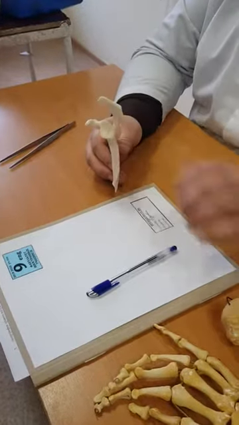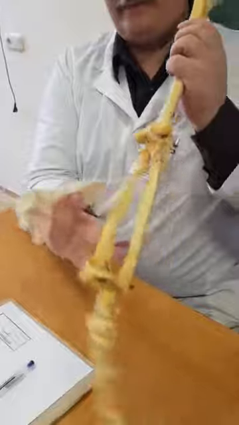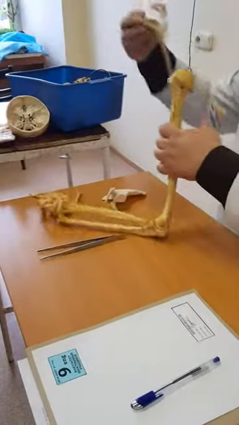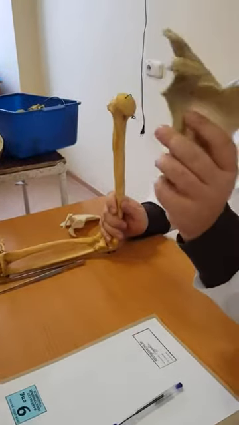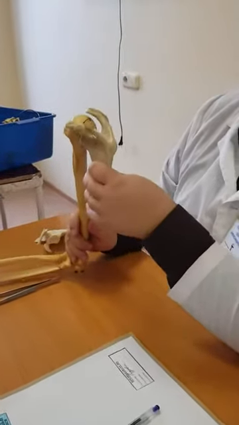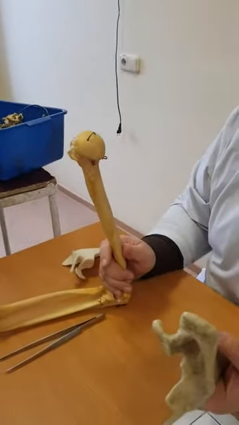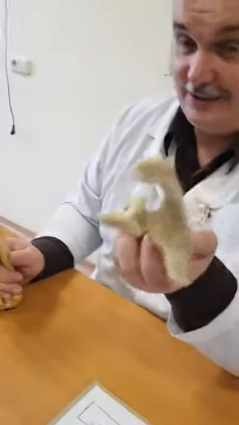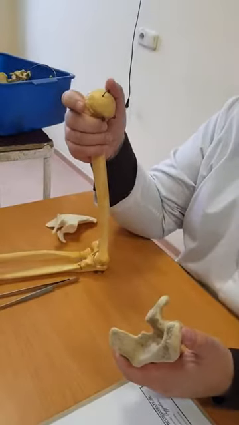Extremity. First joint, that is the joint between scapula and humerus, that is the shoulder joint. I think that is the easiest classification. Is it simple or compound? Simple. Two articular surfaces, glenoid cavity and head of humerus.